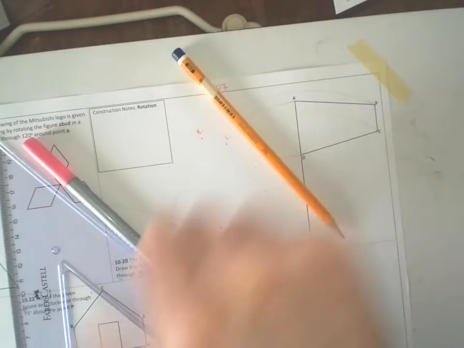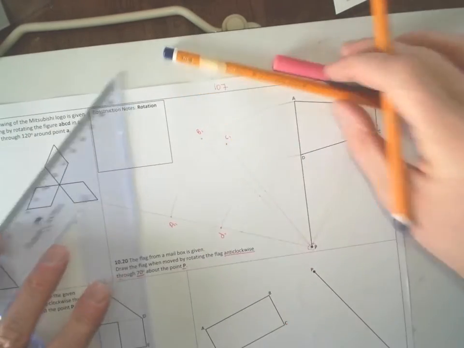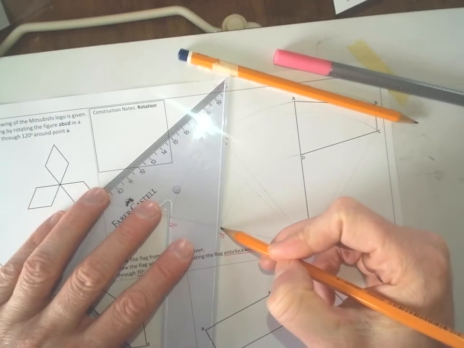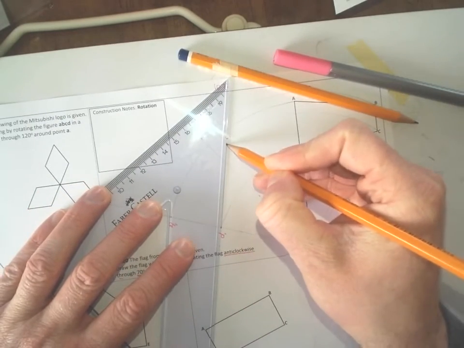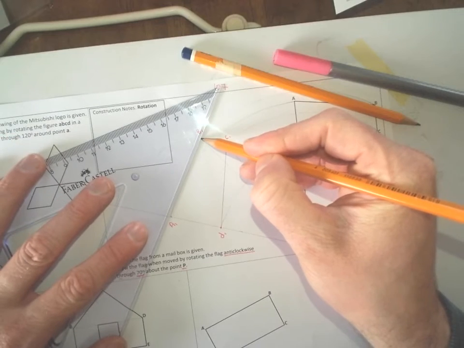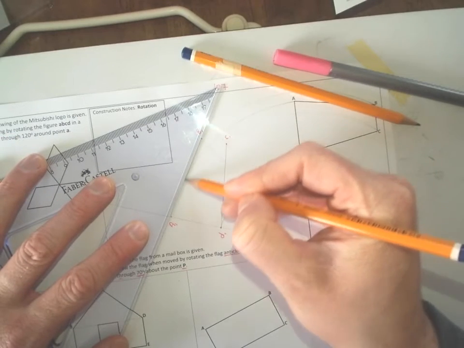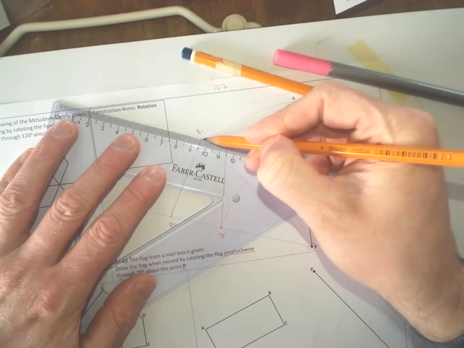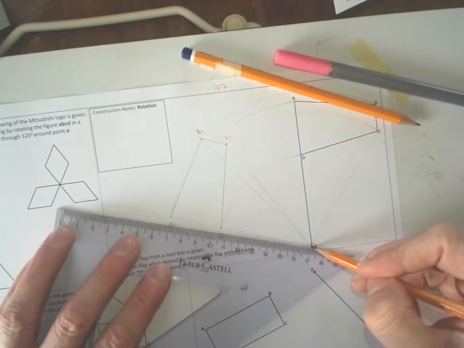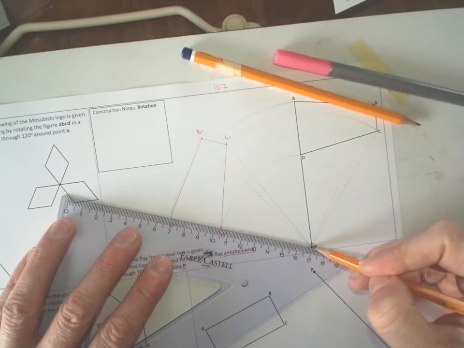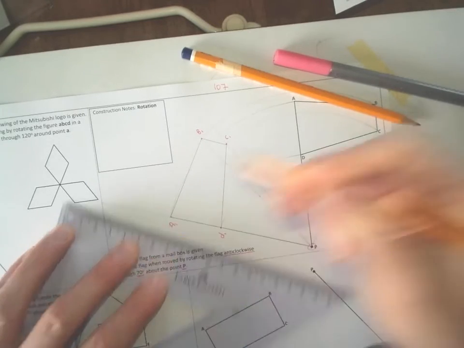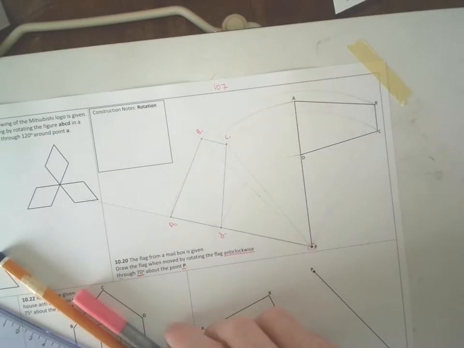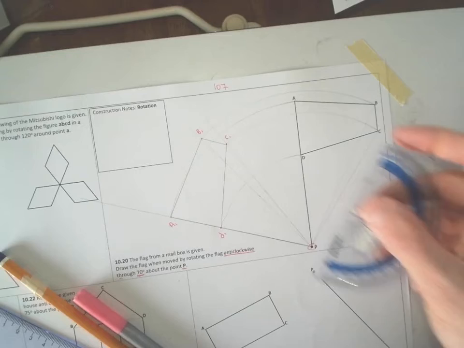Then we can go and heavy it all in. So then you just look to see what joins to what. So D joins to C, B joins to A, okay, that is our flag rotated anti-clockwise.